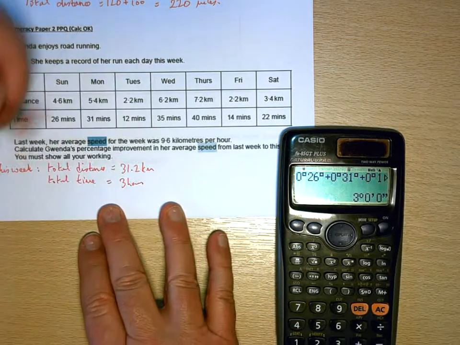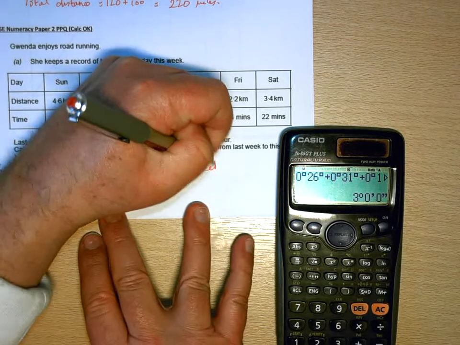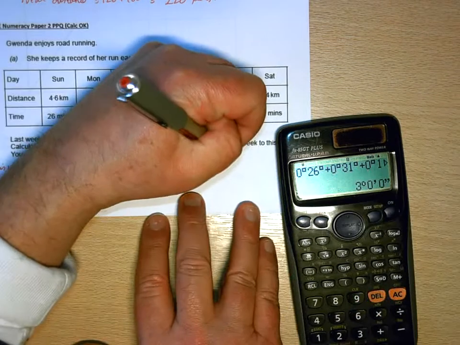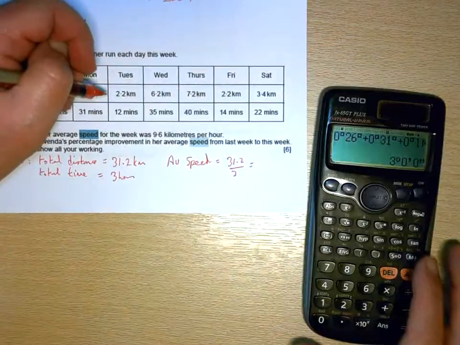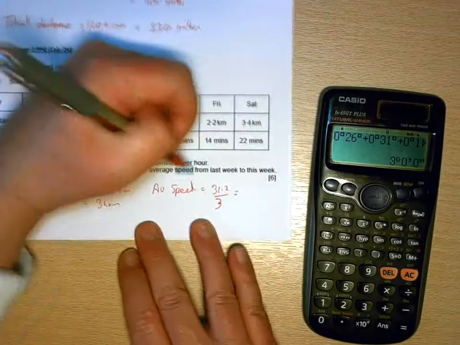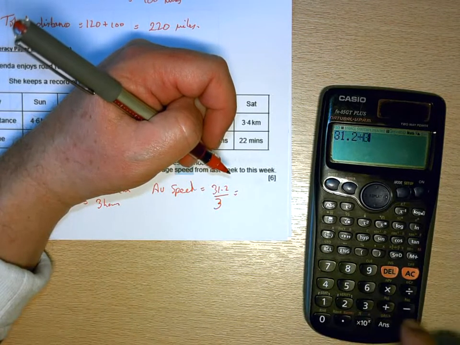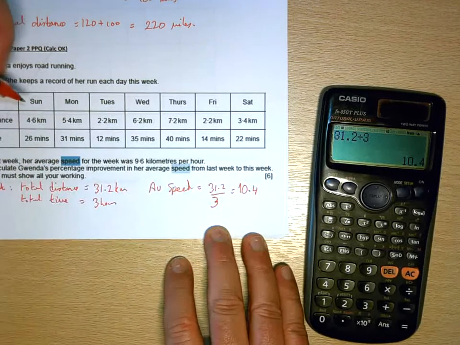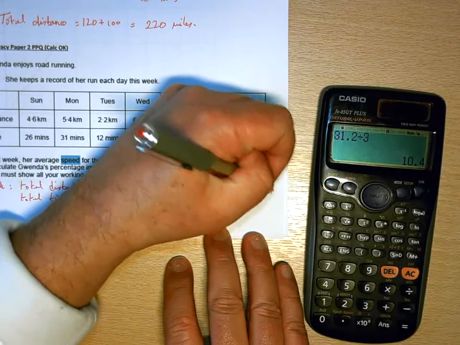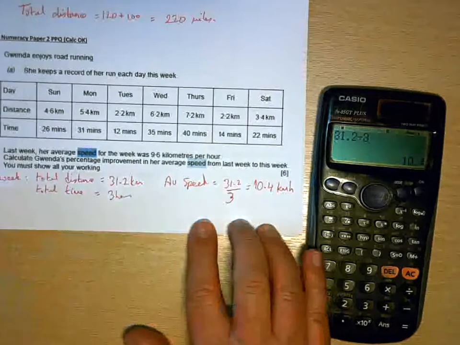So the average speed, distance over time, 31.2 divided by 3 is 10.4 km/h. So that's our average speed.